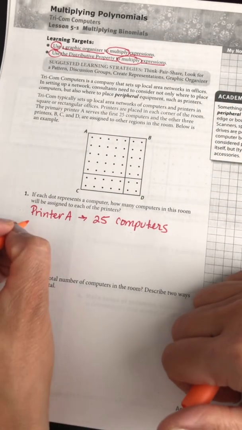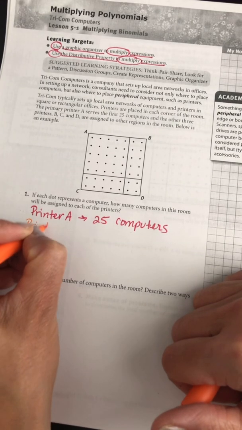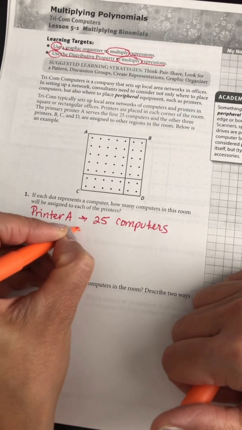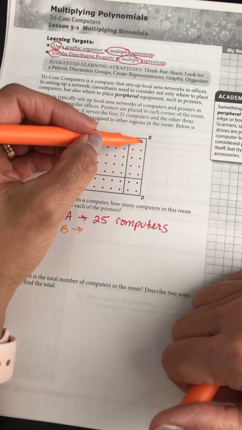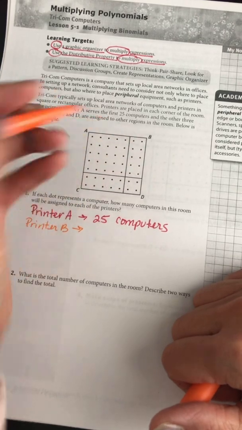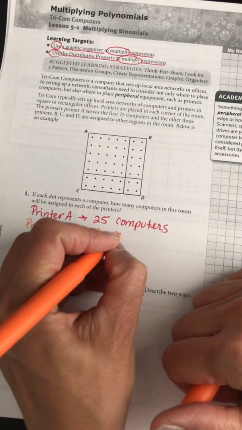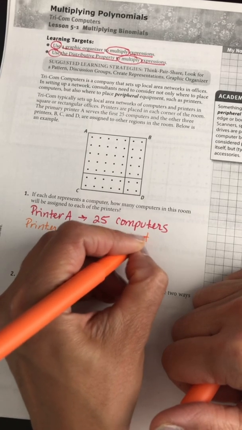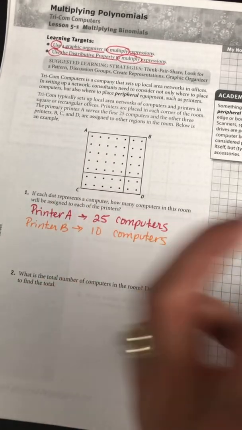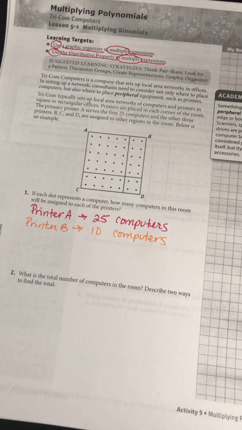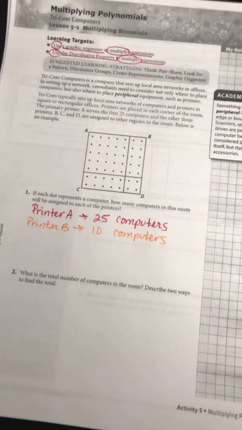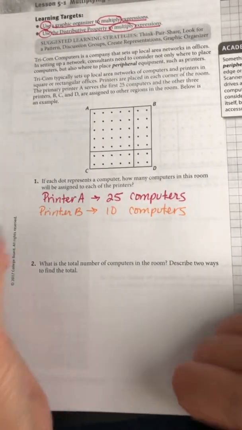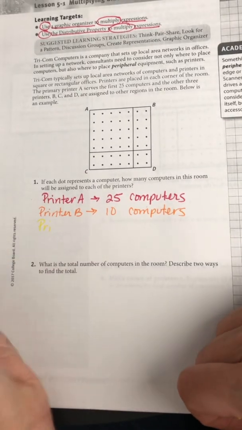Printer B, how many computers is printer B going to serve? Well, there's 1, 2, 3, 4, 5, 6, 7, 8, 9, 10. How many is printer C going to serve? Let me tilt this a little bit. Can we see the yellow?